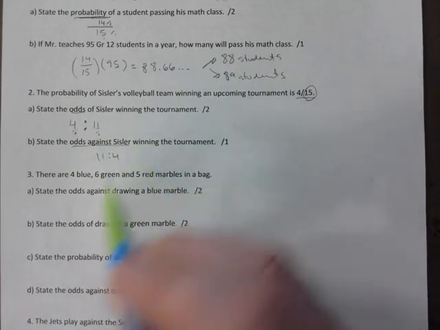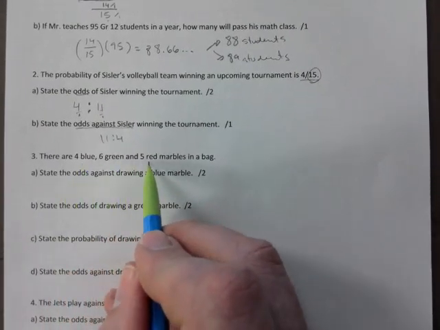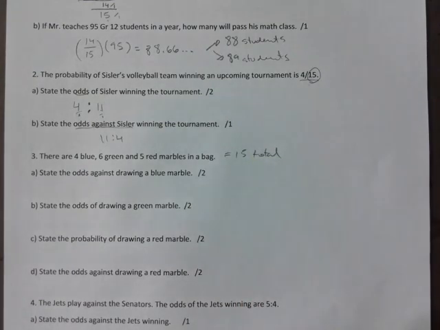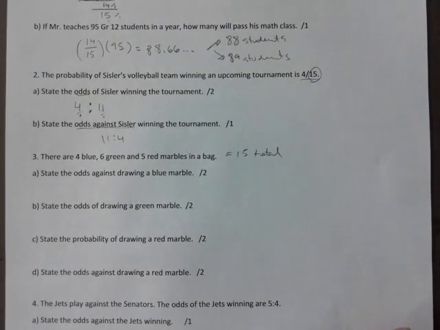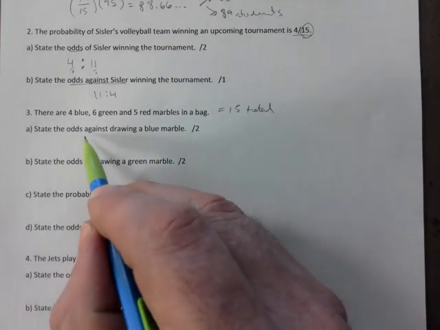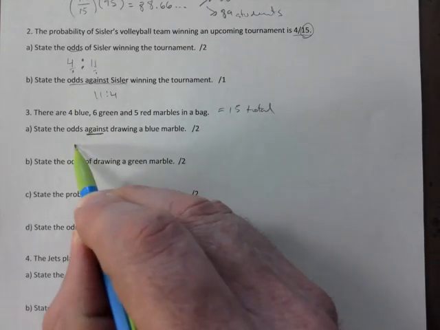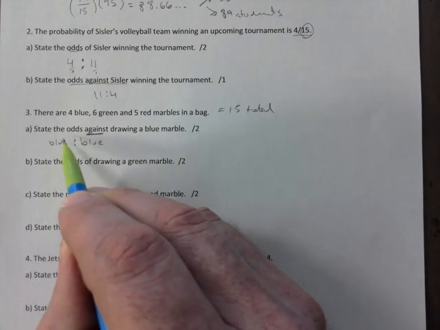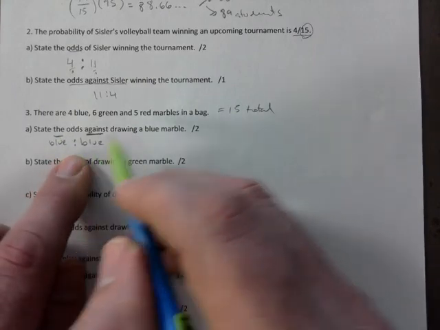Okay? You get half. There are 4 blue, 6 green, 5 red marbles. We've got 15 total. That is probably your first thing you should do in probability. Find out your total and then answer. The odds against drawing a blue marble. This is important here: the odds against. So that means you'll have blue here, and not blue will come on the left side.